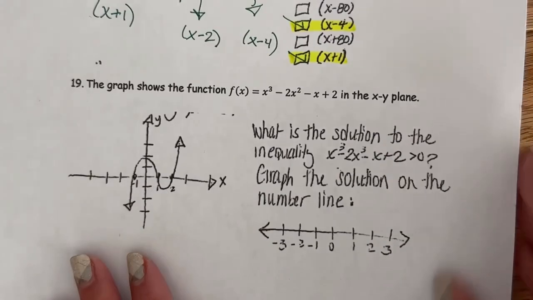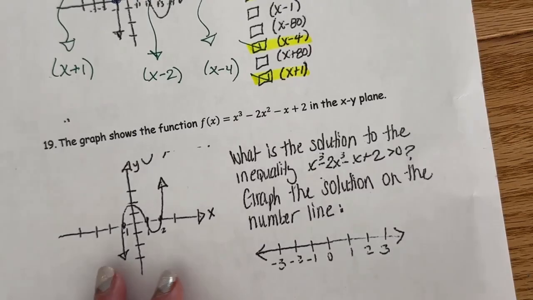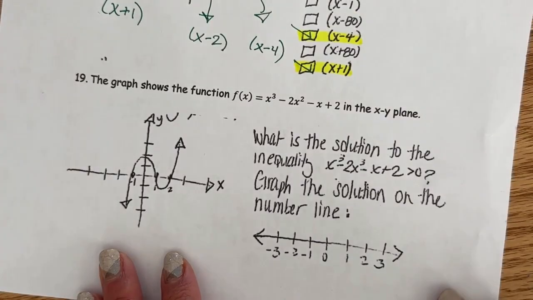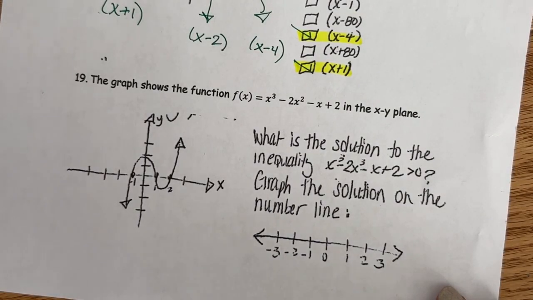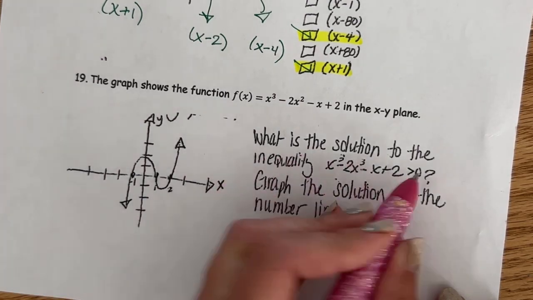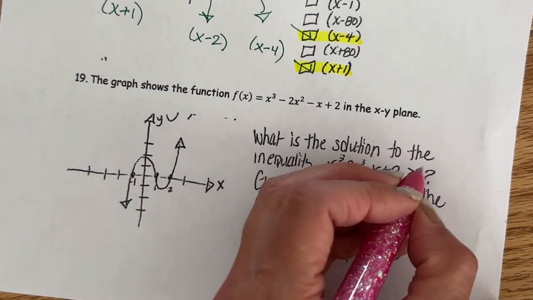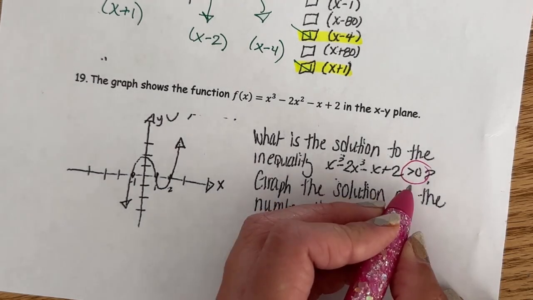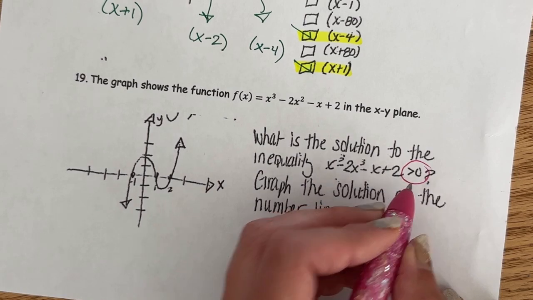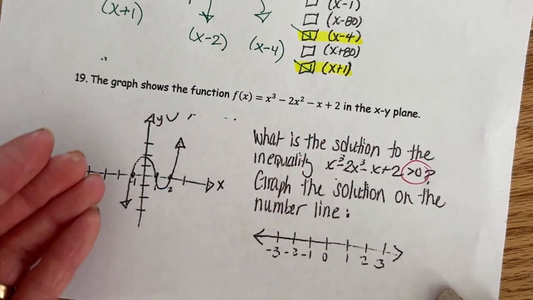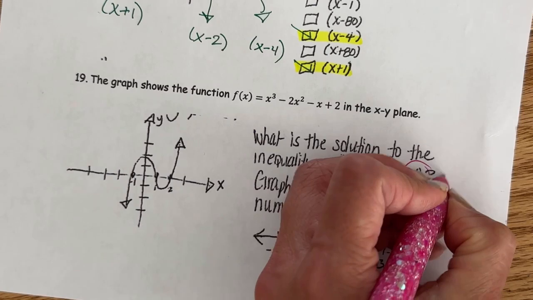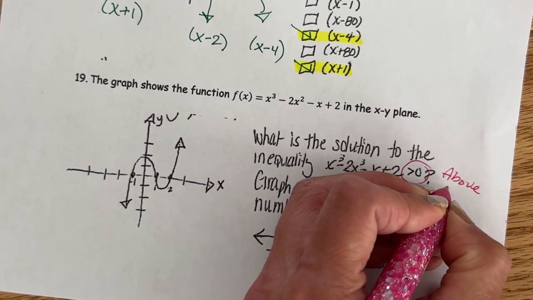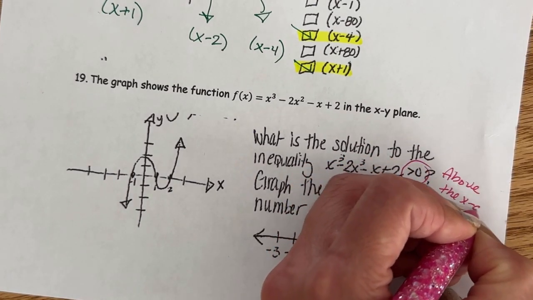And then last but not least, number 19, it says the graph shows the function f of x equals x cubed minus 2x squared minus x plus 2 in the xy plane. What is the solution to the inequality when x is greater than 0? Well, not when x is, when this function is greater than 0. So when the y is greater than 0, graph the solution on the number line. So if the y is greater than 0, that means you want positives only. So the positive y is on the top, so it's above the x-axis. So we want strictly above the x-axis.